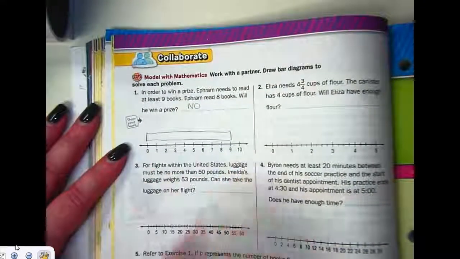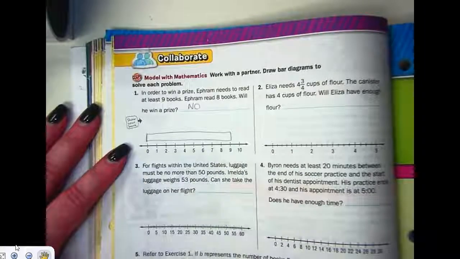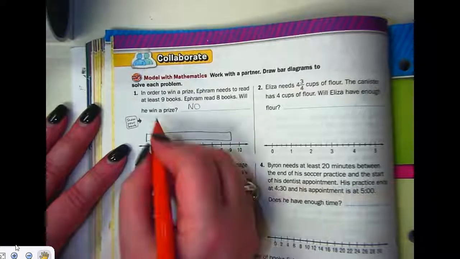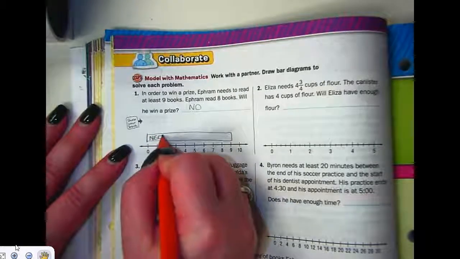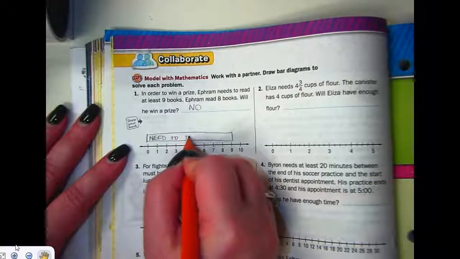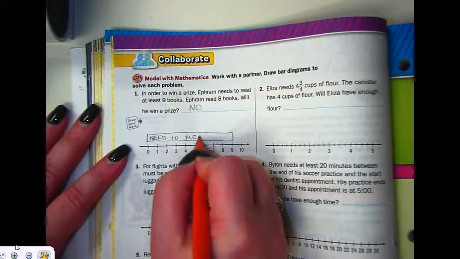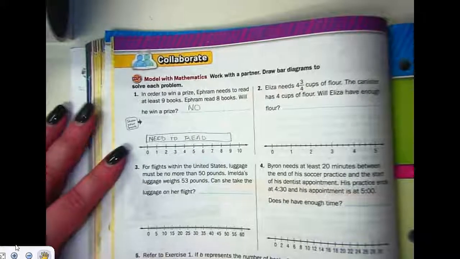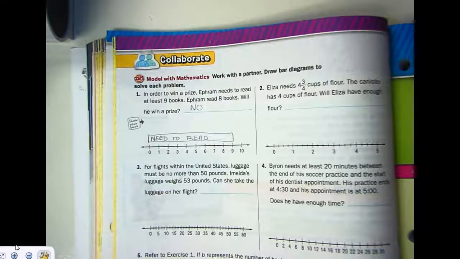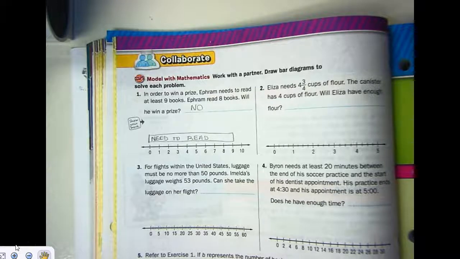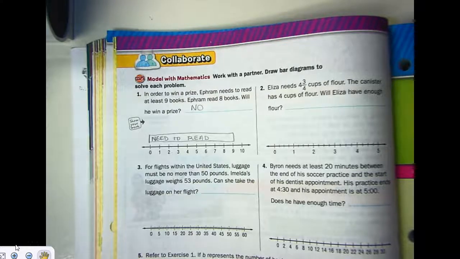We need to put a label in that. What words do we want to write in that? Needs to read. So that's my 1 bar. Now I need to draw another bar. What's my other bar going to represent? Ephraim read 8 books. So I need to make another bar that goes up to what? 8.